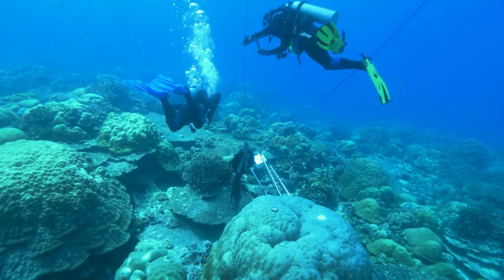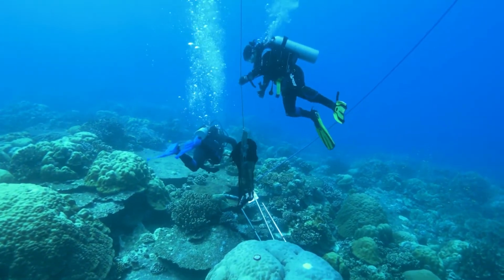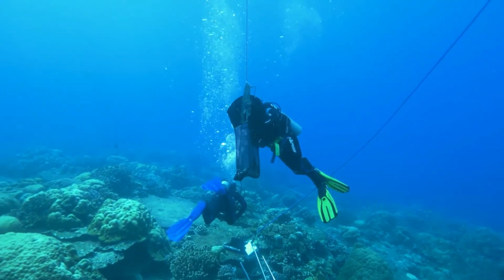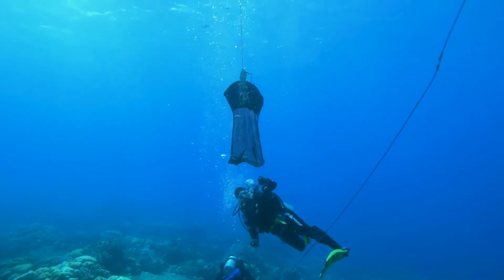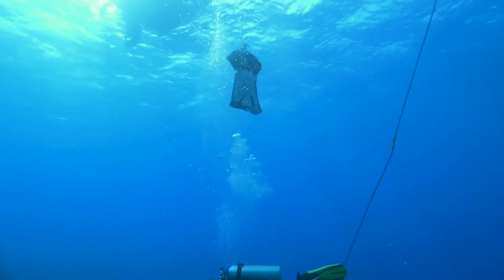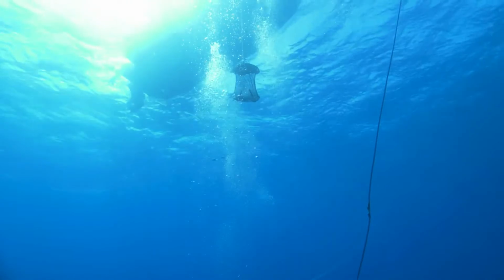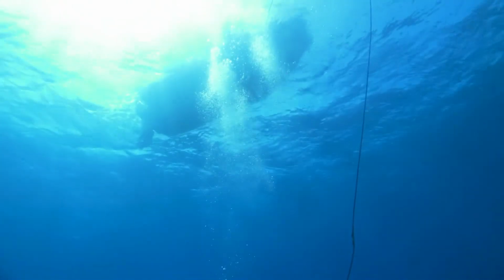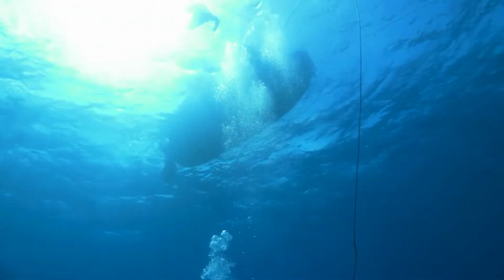Underwater coral drilling like this is a slow and skilled process. It involves the underwater scientific drillers as well as a support team on the surface. Coral drilling is undertaken under strict permit conditions, and every effort is made to minimise disturbance to the coral.